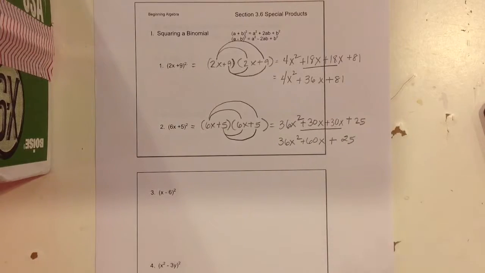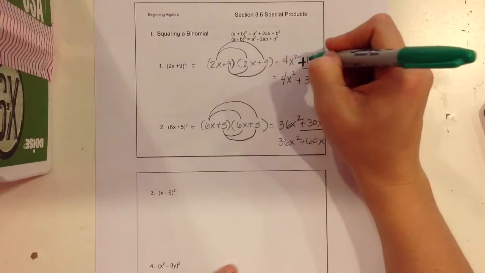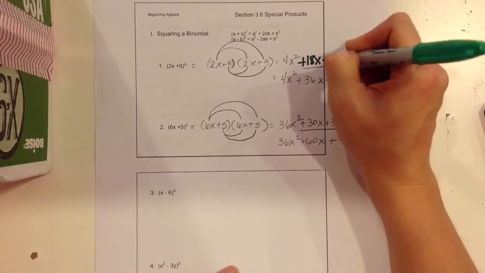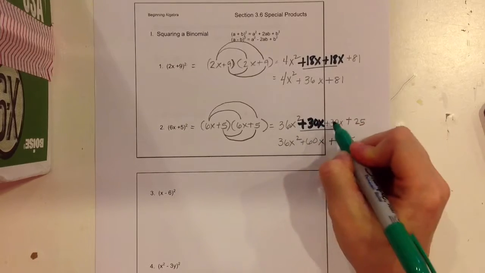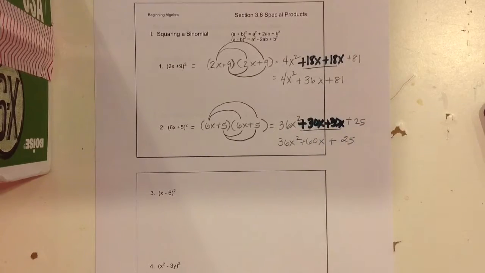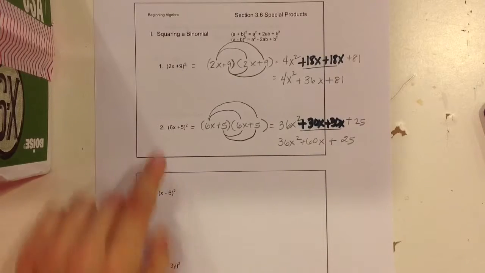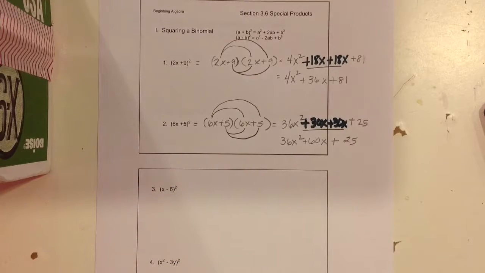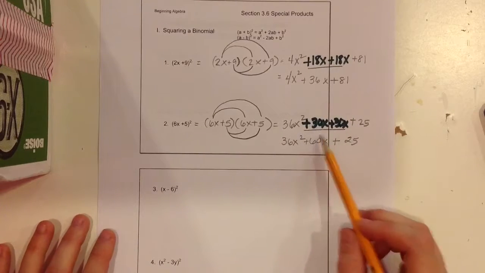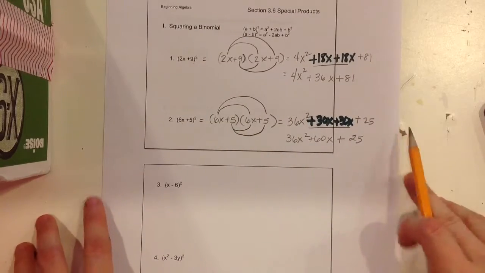Now looking at the first example and looking at the second example, notice something very similar. The two middle terms are exactly the same. That's how it's going to be. Anytime you have something times itself or something squared, your two middle terms are always going to be exactly the same. So you will always have the same sign. They're going to be the same number, the same sign. You're going to add and keep the sign. So just something to look out for when you're squaring a binomial. You always are going to have the same number with the same sign in the middle of that polynomial that you're adding like terms to.